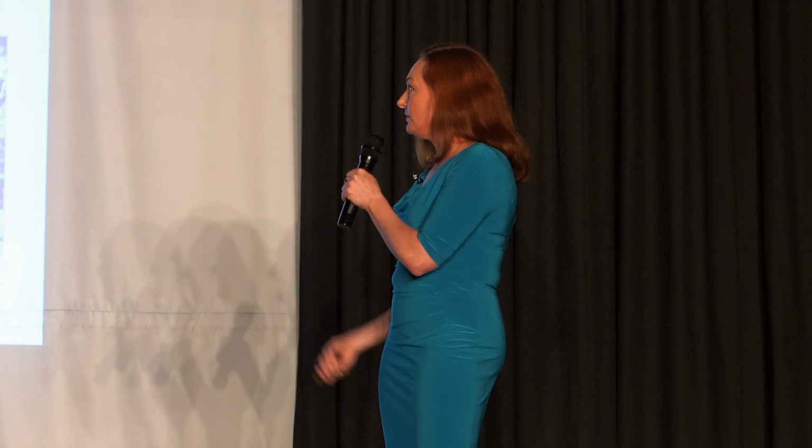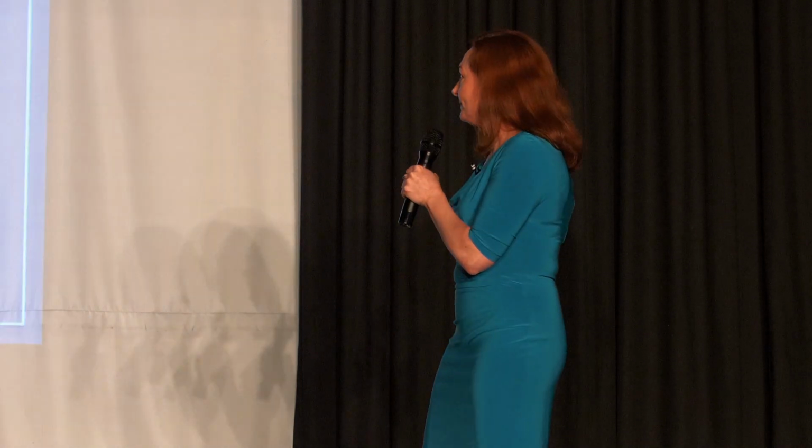So just something to think about, since 2.2 billion people do live globally with some sort of vision impairment, that when you're using color on your images or even in your text, just think about the colors you're using.